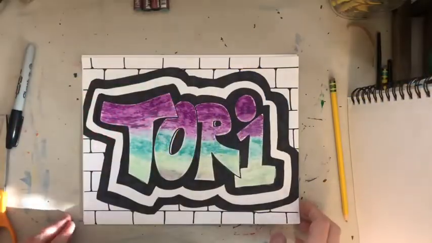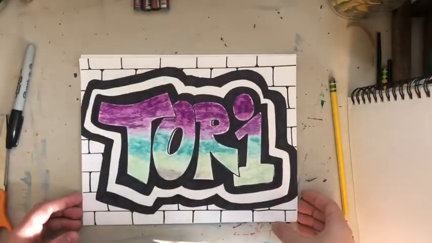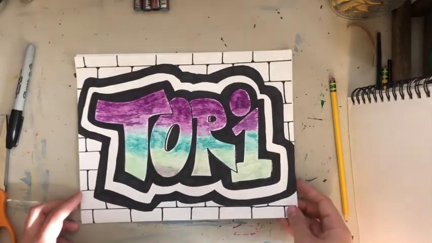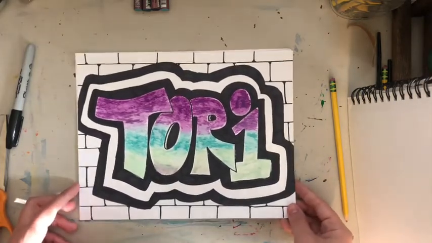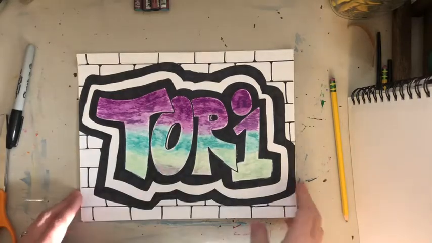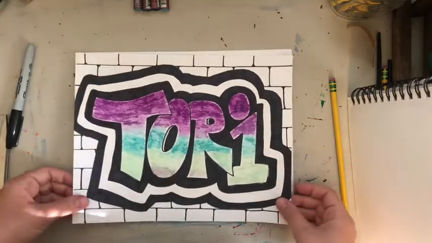So graffiti is normally made with spray paint on buildings, bridges, surfaces that are outside, but they usually have this unique style to them, especially with the words. And so there's all different types of graffiti alphabets. And what I did was I looked up an alphabet.